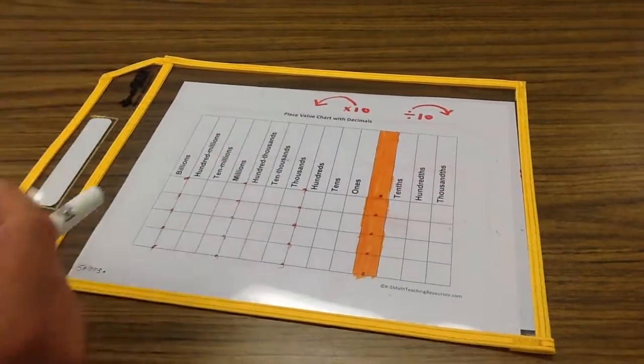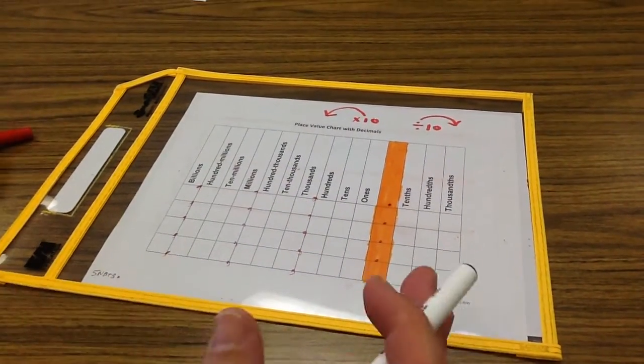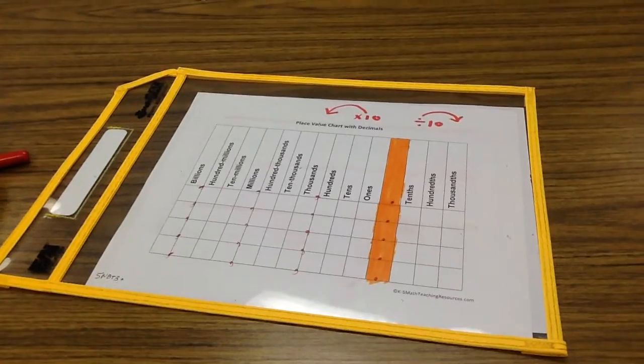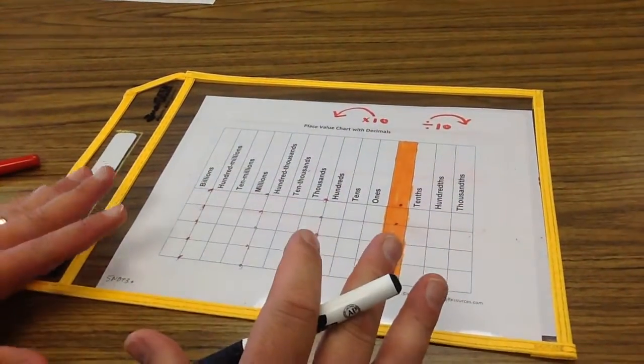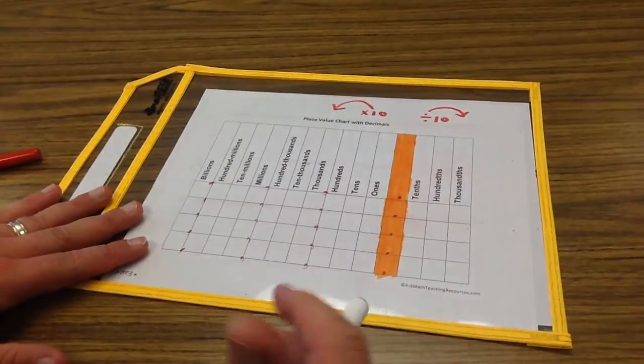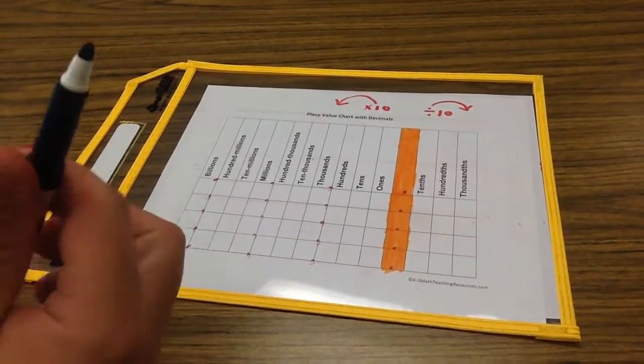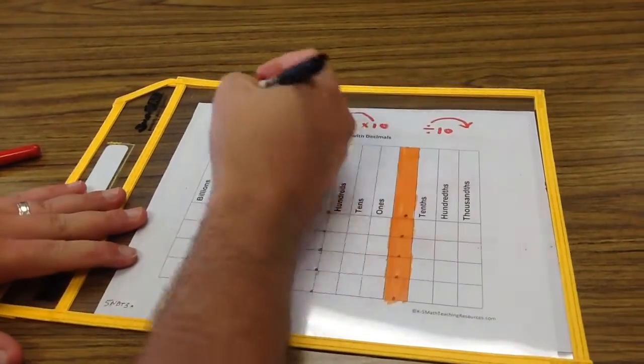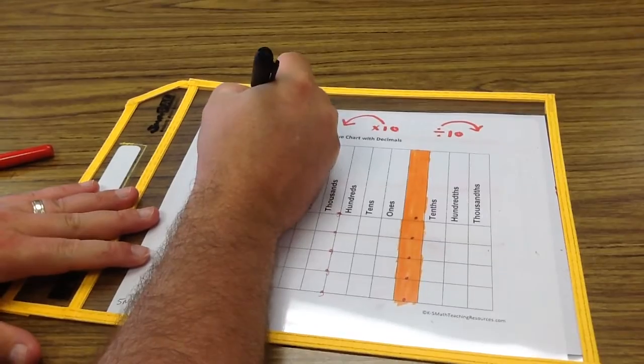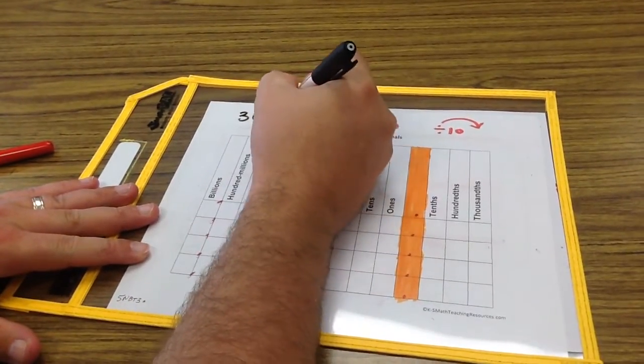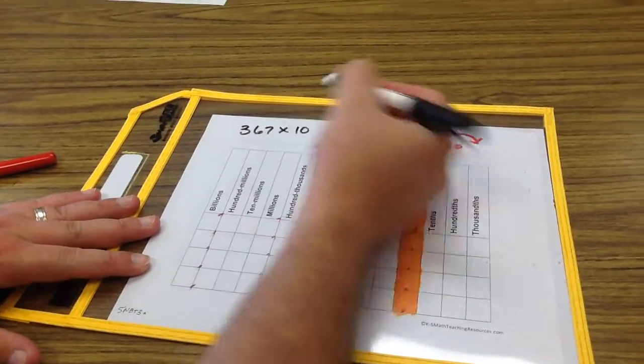Alright, so today we're going to be working on how we multiply and divide place values with numbers. Our first question today is going to be the following. We're going to look at the number 367 and we're going to multiply that by 10.